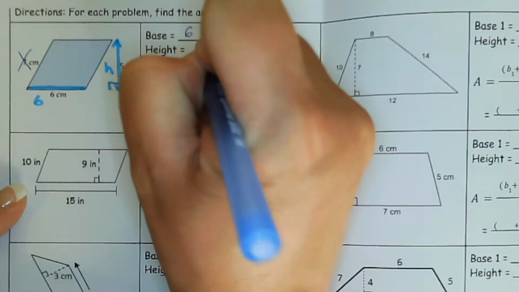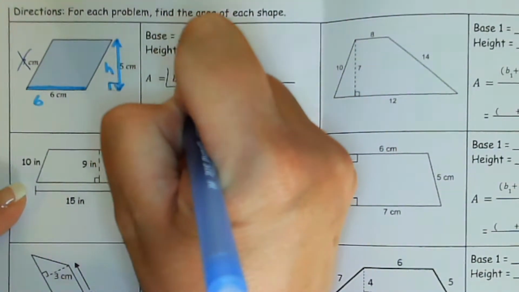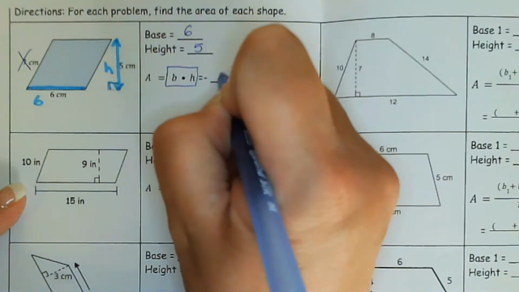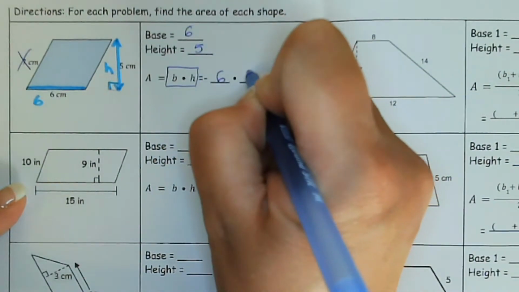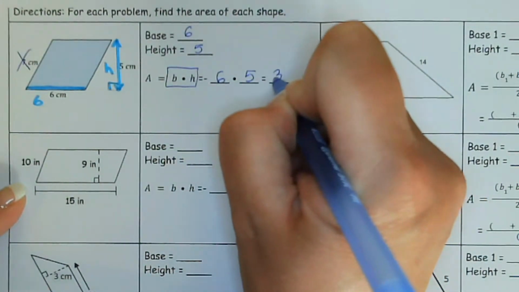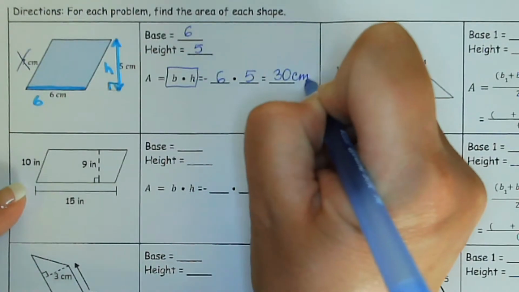Base 6, height 5. The formula for the area of the parallelogram is base times height, so 6 times 5, which is going to be 30 centimeters squared.